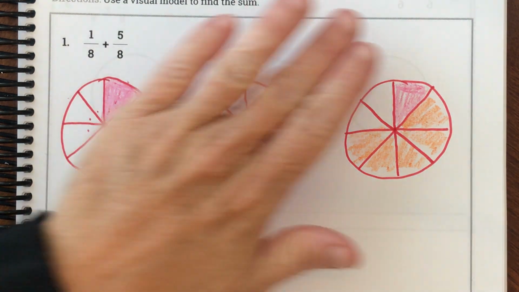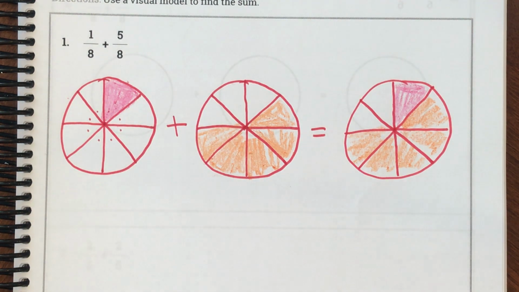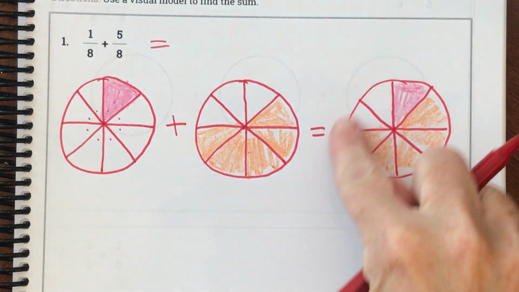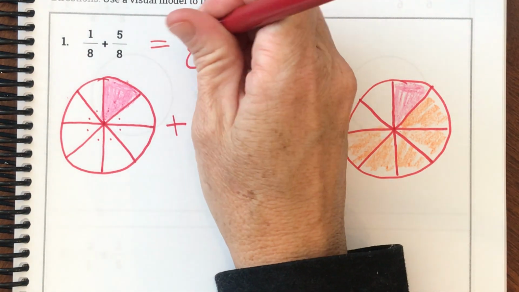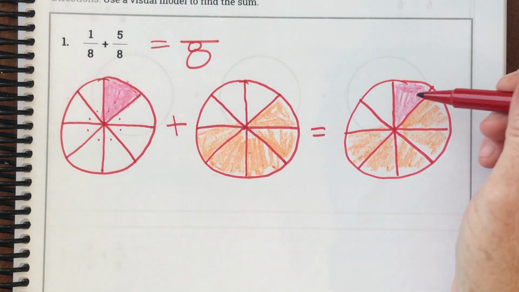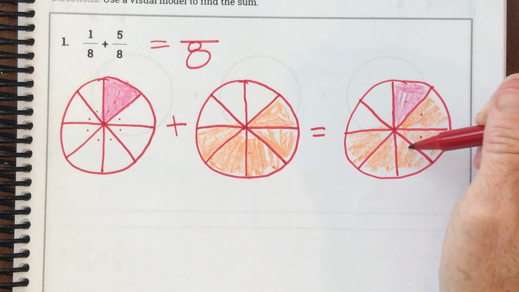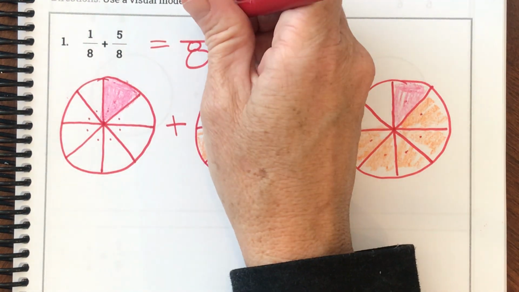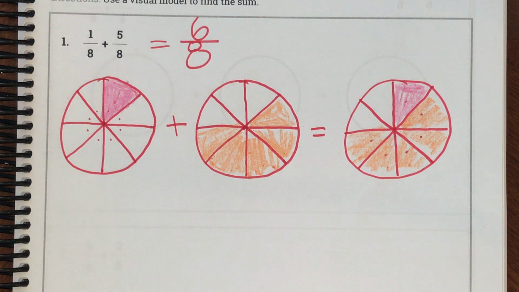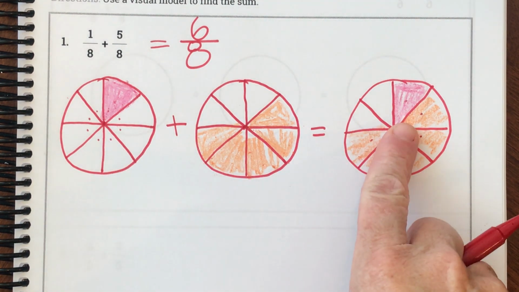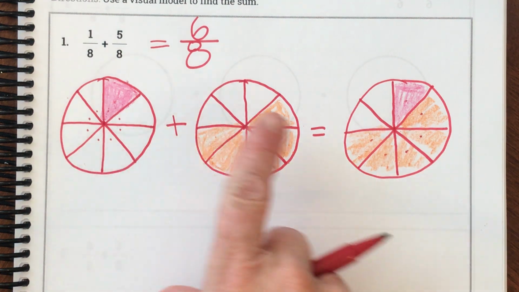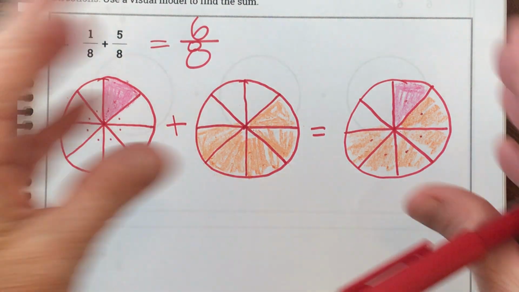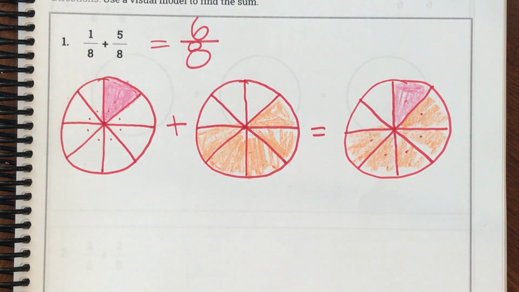So if I combine these and add them, I would put this piece over here, and then I'm going to put these pieces over here. So 1, 2, 3, 4, 5. So what do we now have? What's our total? Well, our whole is still only cut into 8 pieces, but how many pieces do we have now? 1, 2, 3, 4, 5, 6. So our answer would be 6/8. So this should show you why we don't add the denominators. Our denominators don't get added. We're just taking what we have of numerators and putting them together.